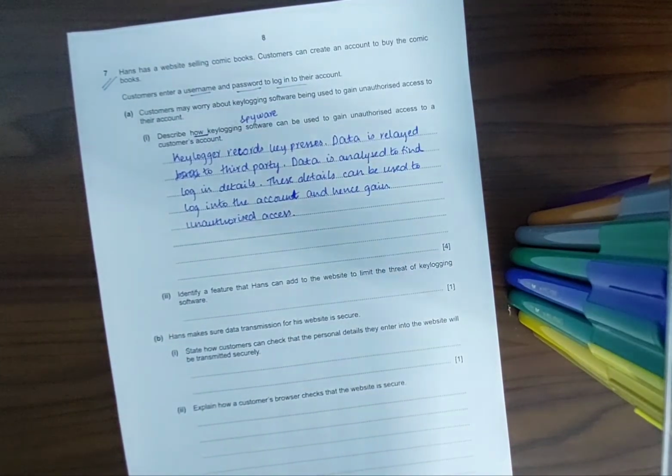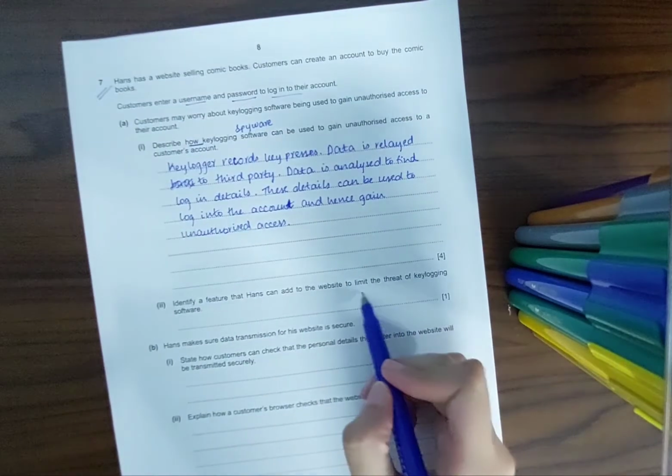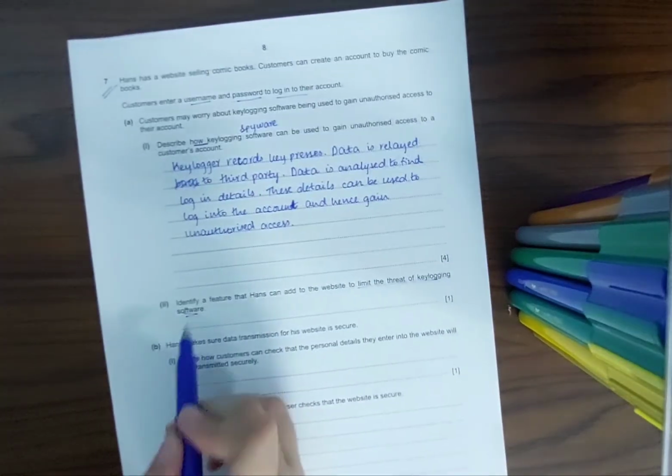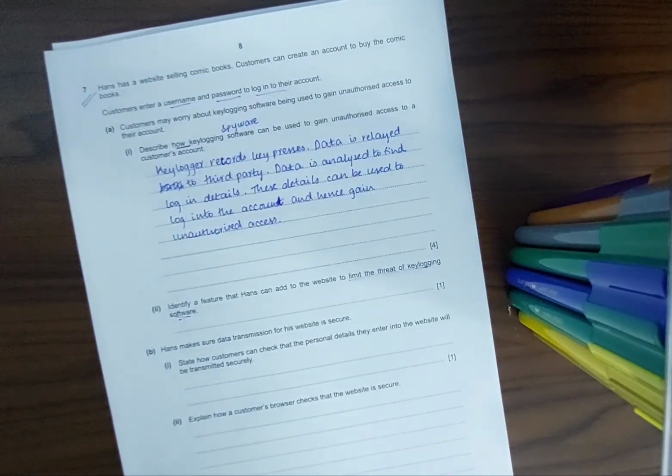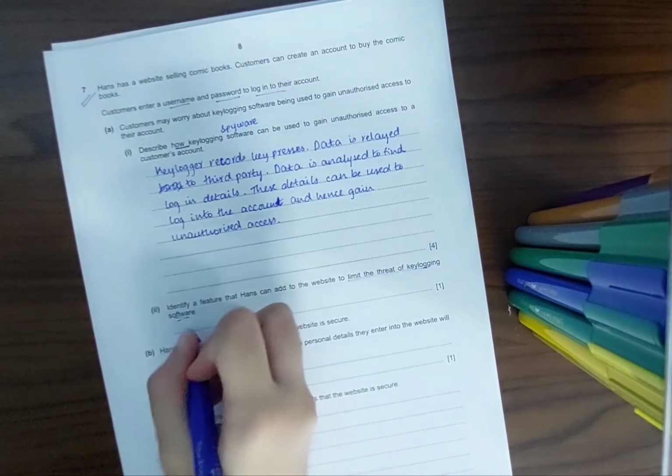There are many features. He could use two-step verification. He could also use, now don't write strong passwords over here because it's to limit the threat of keylogging software. So you can use drop-down boxes because the threat could be limited when you're not using your keyboard. So anything other than keyboard can be done. Maybe you can use an on-screen keyboard, or two-step verification, or simply the drop-down boxes.